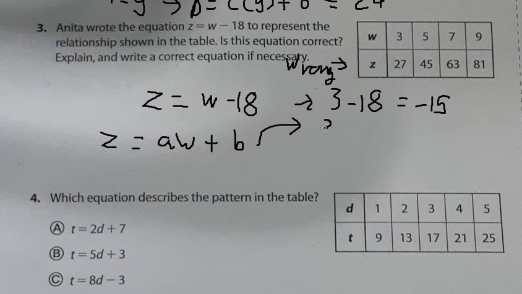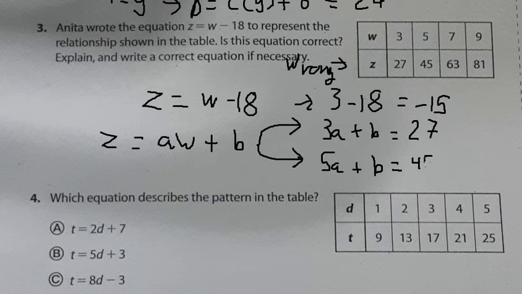That's about 3A plus B equal to number 27. When W equal to number 5, we put number 5 in here. So we have Z equal to 45. We put 45 in here. So we will have about 5A plus B equal to 45.